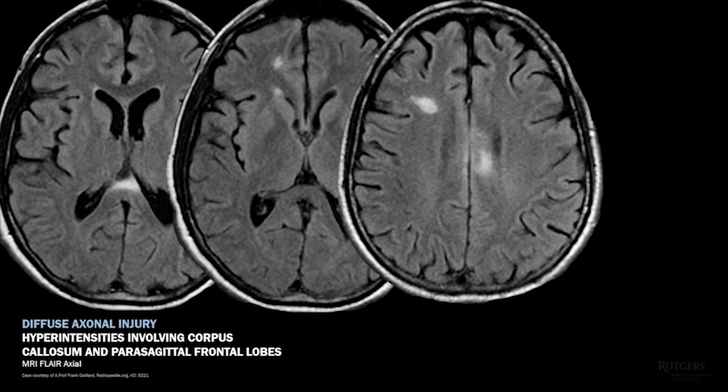Finally, diffuse axonal injury is an important mechanism of traumatic coma, especially in patients who don't have an overt, large traumatic lesion. Diffuse axonal injury is a type of traumatic brain injury where acceleration and deceleration leads to shearing forces on the white matter tracts of the brain, causing damage to the axons.